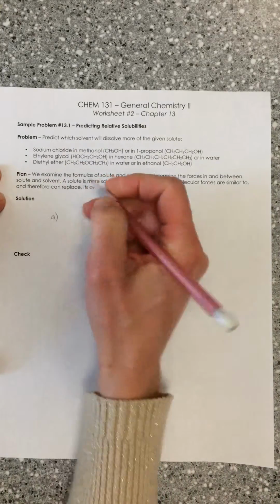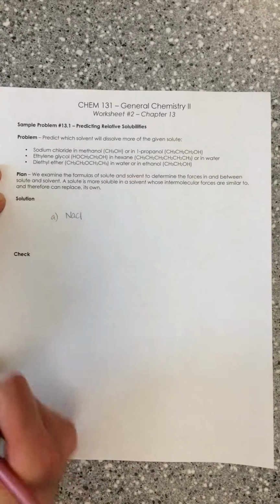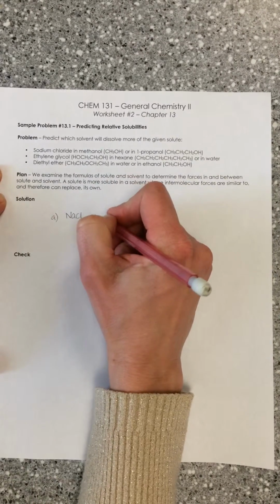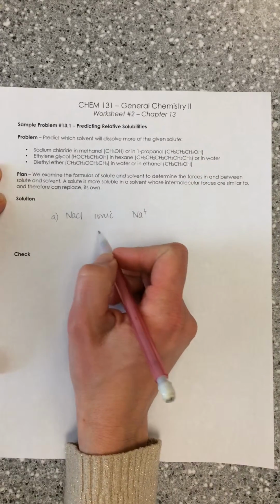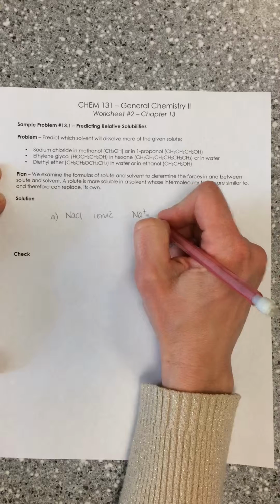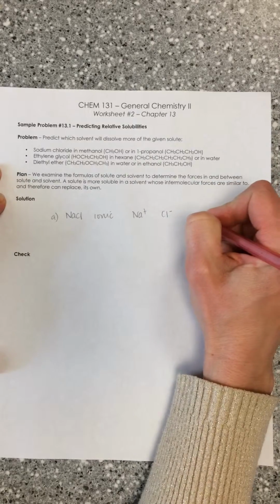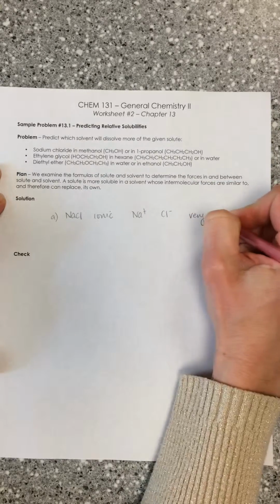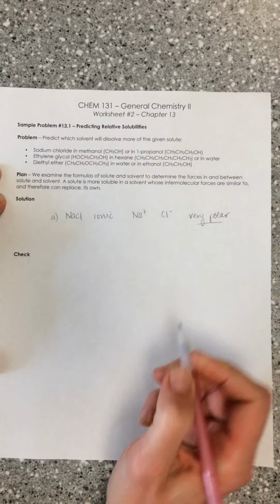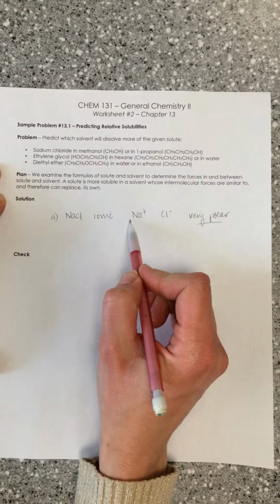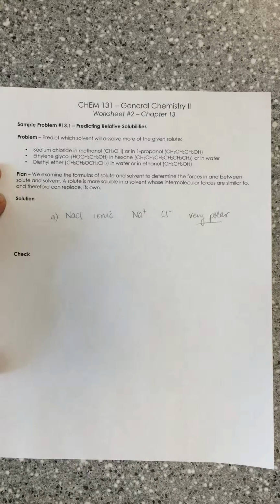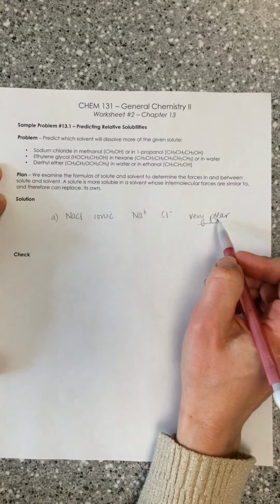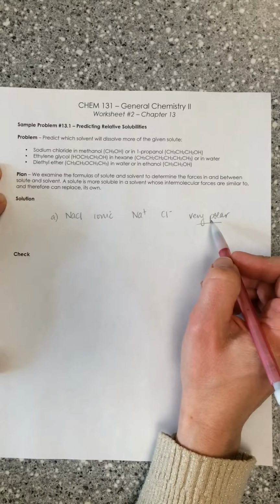Okay, so for the first problem, we're considering sodium chloride. Remember, sodium chloride is an ionic compound. So because it's an ionic compound, when it dissolves it dissociates, and we make sodium cations and chloride anions. This is a very polar situation. So polar that we actually have the extreme of a complete electron going to chlorine and an electron being removed from sodium when you make this ionic compound. So that being said, we'd like to pick the most polar solvent.